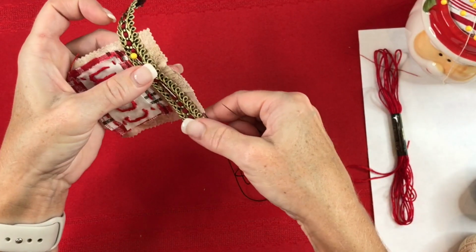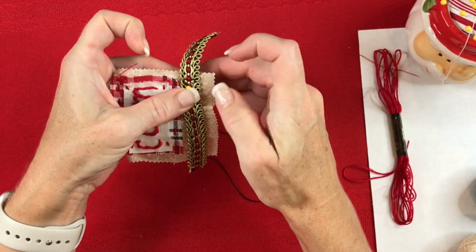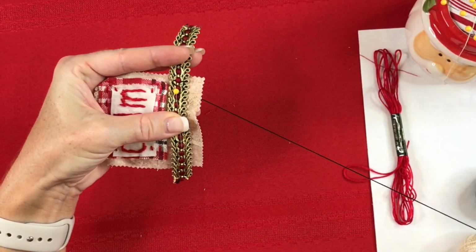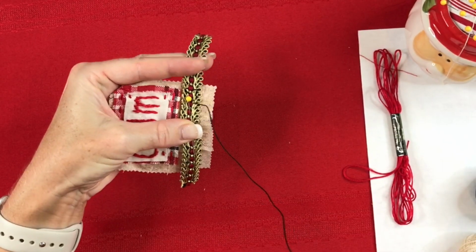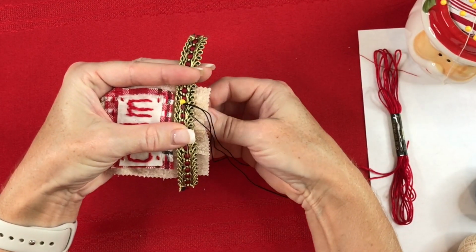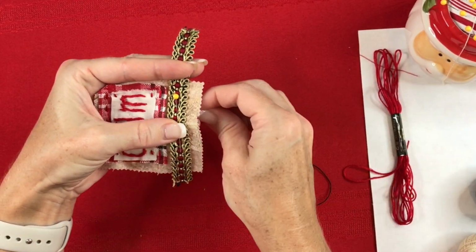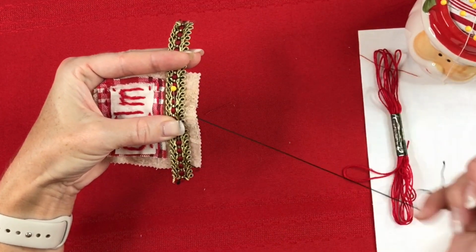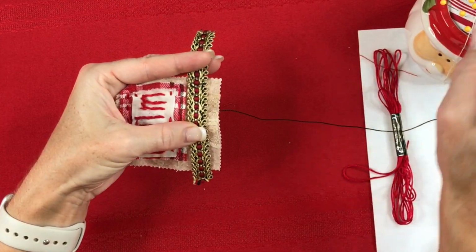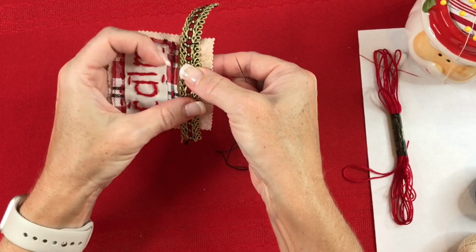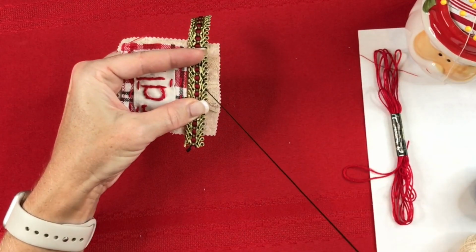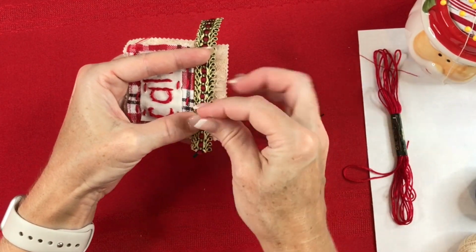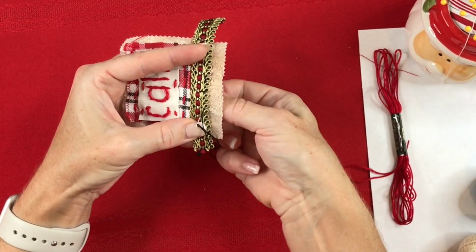And then I'll work my way down the ornament, tacking it down as I go. So I have a few stitches in place. I'll remove the pin just to make sure it's exactly where I want it. Continue to tack it down. Then I'll show you it after it's all tacked down.